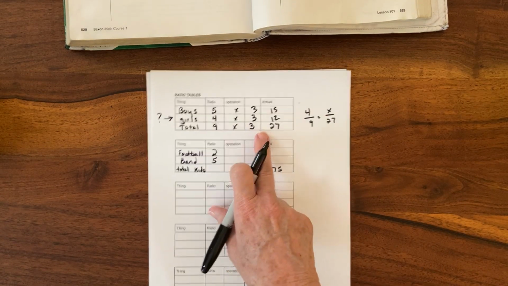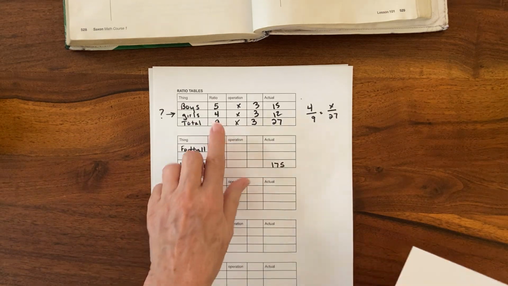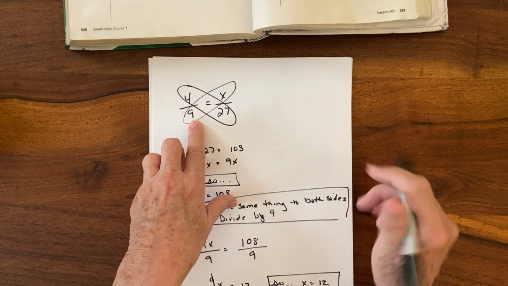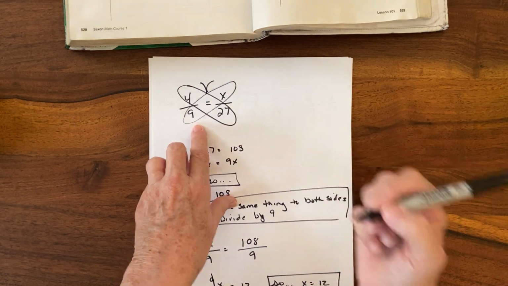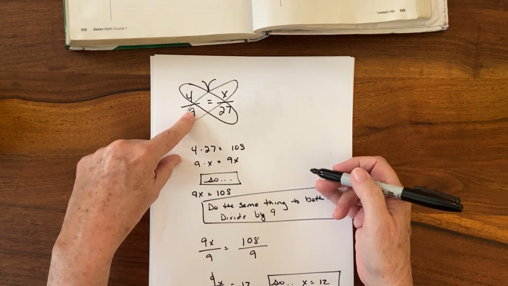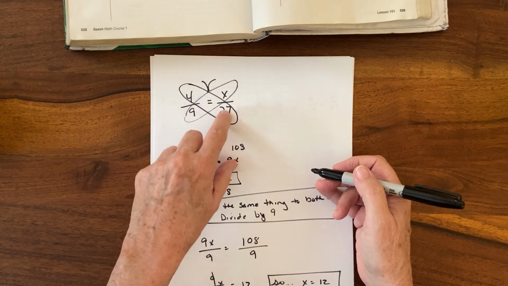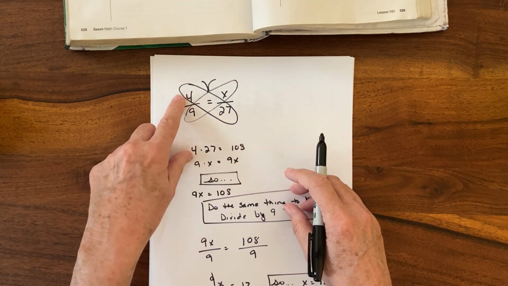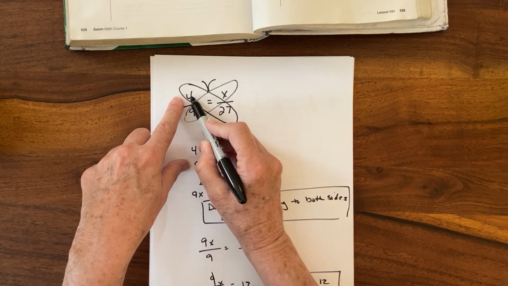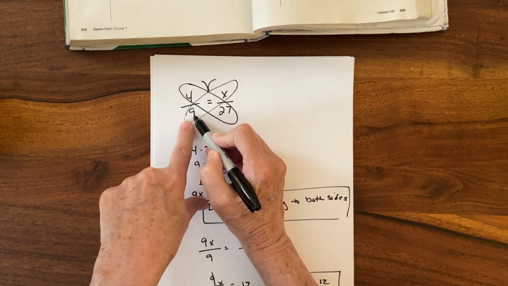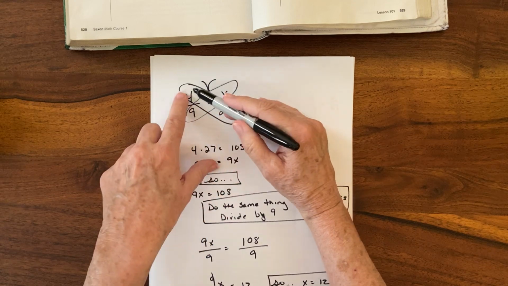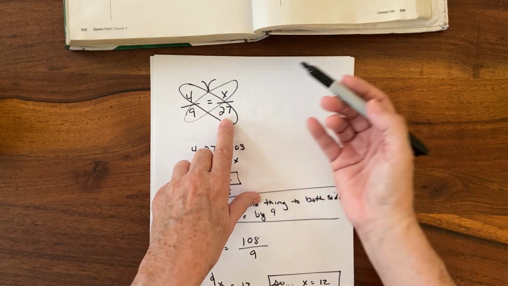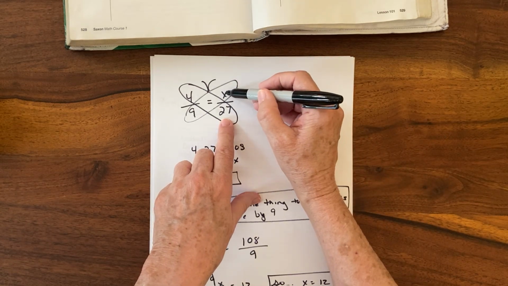If I don't know easily what to do to the ratio to get the actual, I can set up my proportion butterfly. Oops, I forgot it's a little antenna, right? So 4/9 is the same thing as something over 27. They wanted to know girls, so I went ahead and used my 4 girls and 9 total. And that's my ratio. Here's my actual thing, 27 total kids, and I don't know how many girls.